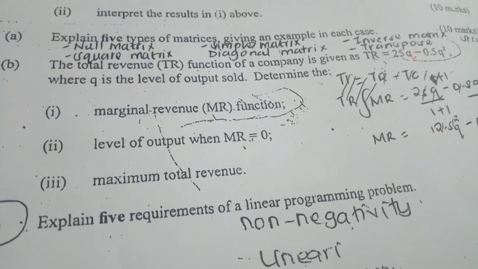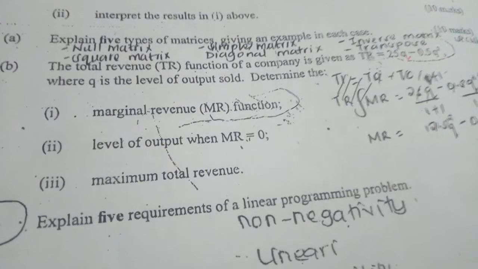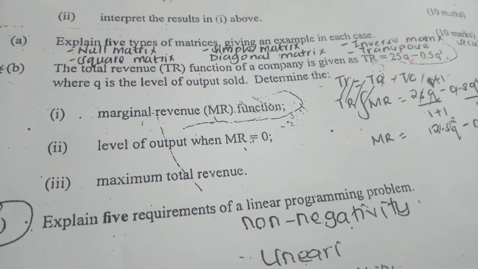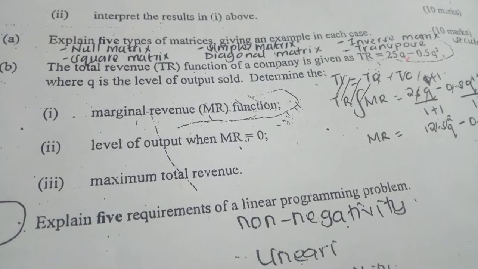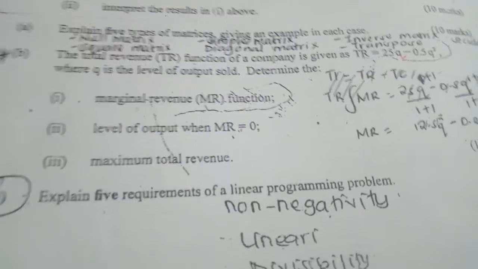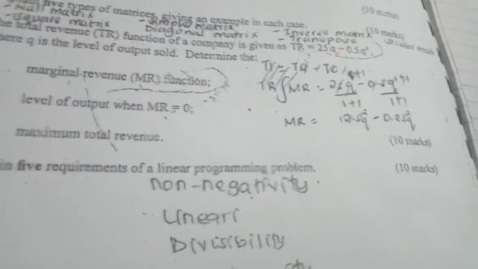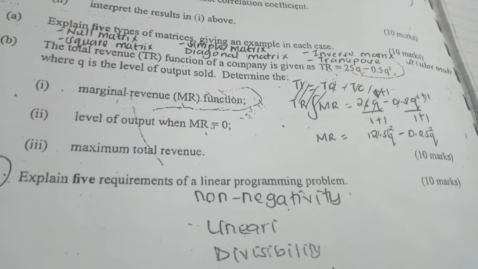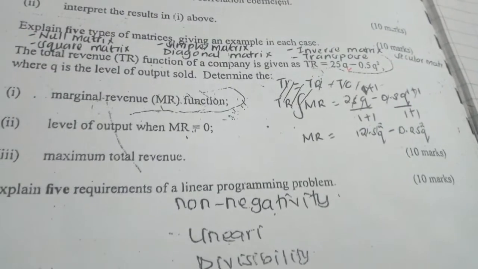Determine, Roman 1, they are asking us to calculate the marginal revenue function. Roman 2, they are asking us to calculate the level of output where marginal revenue is equal to 0. And Roman 3, they are asking us to calculate the maximum total revenue. You can see the question has 10 good marks that you should be able to scoop and pass your exam. So now let us start calculating from Roman 1, where we are going to calculate the marginal revenue function.